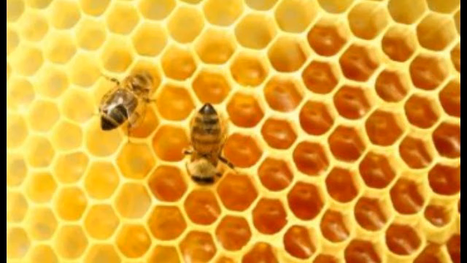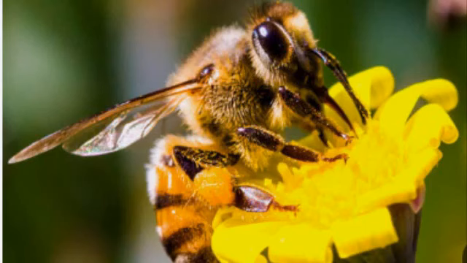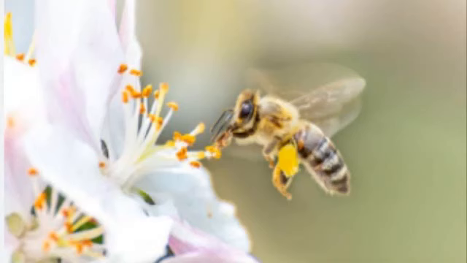Bee habitats. Bees are distributed in all types of climates throughout the world, from the forests of Europe to the deserts of Africa and even the Arctic region, unlike honey bees and wild bees found in the United States.